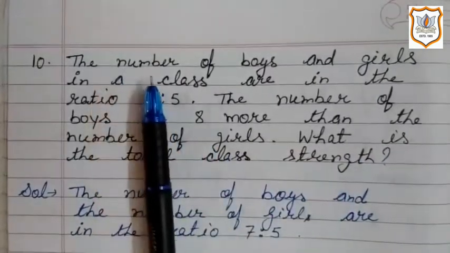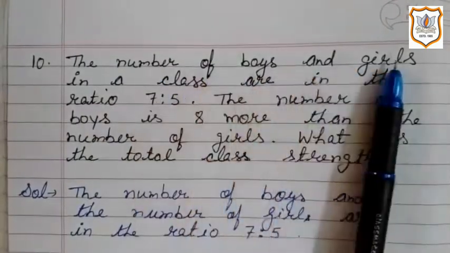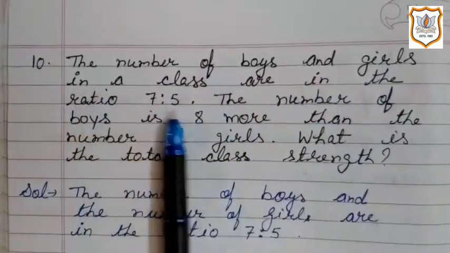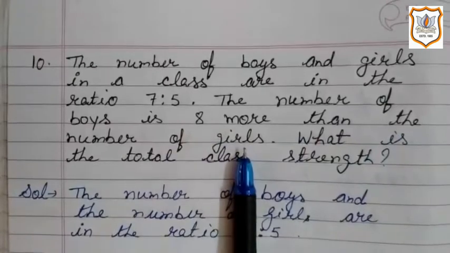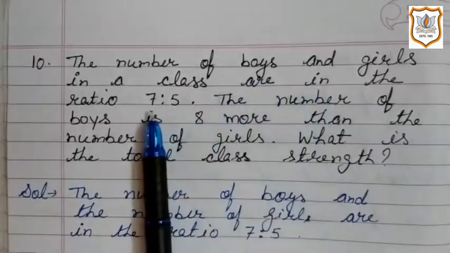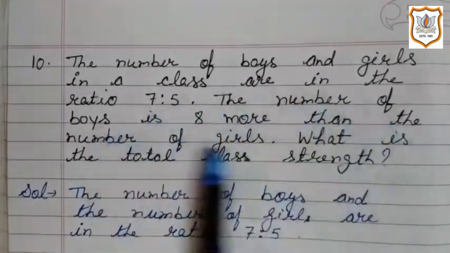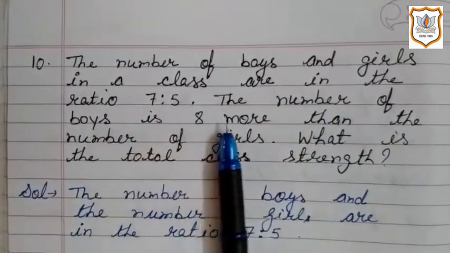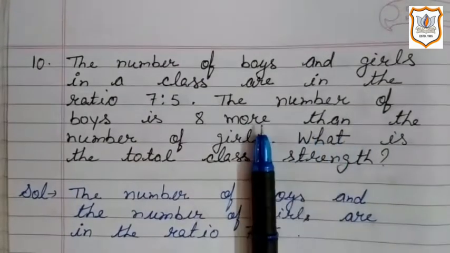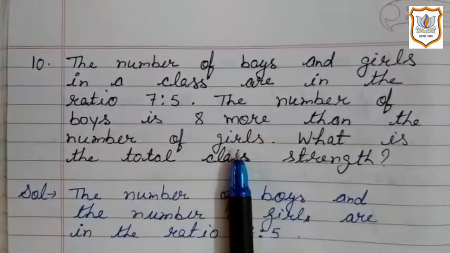In this question, there are some boys and girls in a class, and the ratio of the number of boys and the number of girls is 7:5. The condition is that the number of boys is 8 more than the number of girls. So we suppose the number of boys is 7x and the number of girls is 5x. According to this condition, the number of boys is 8 more, which means we add 8 to the number of girls, 5x.